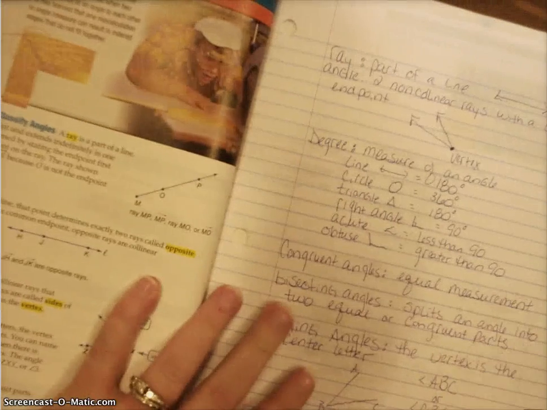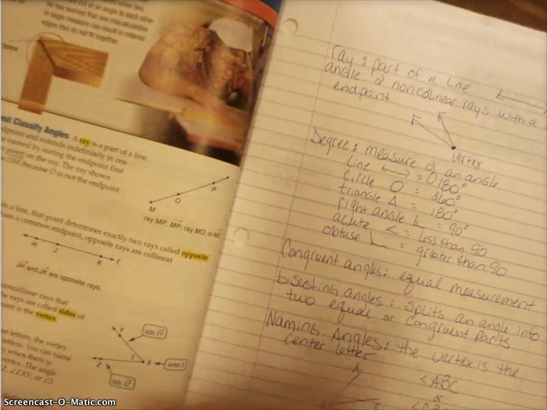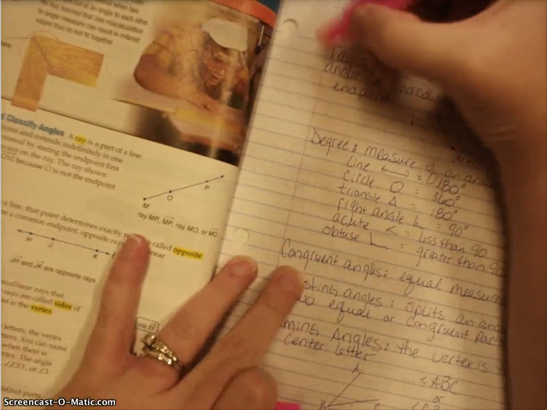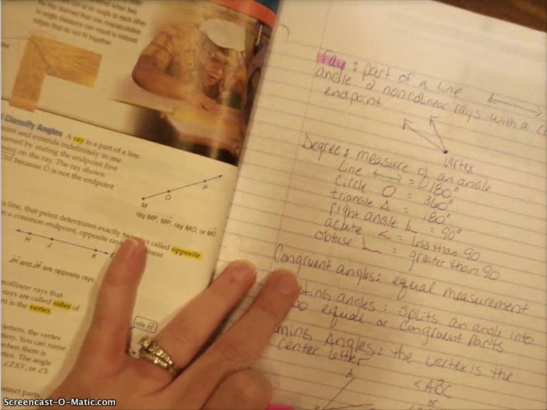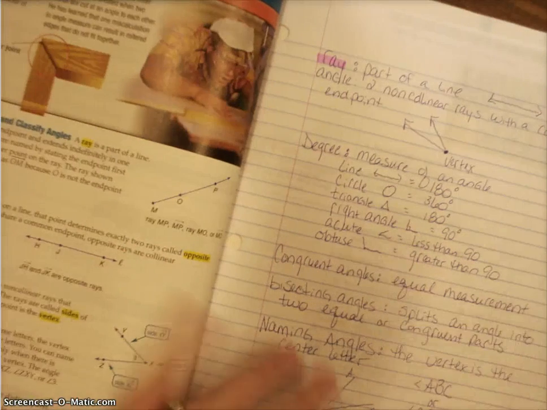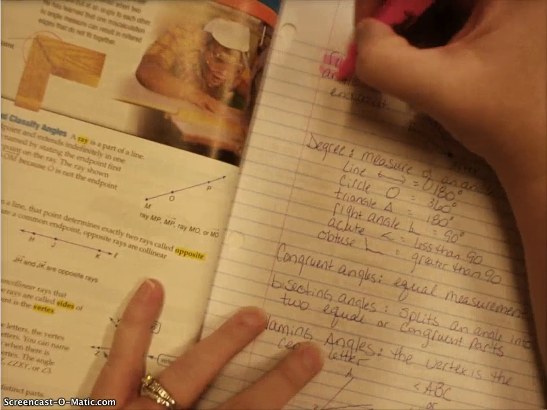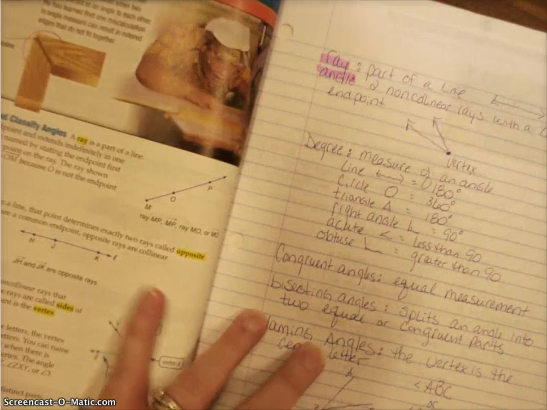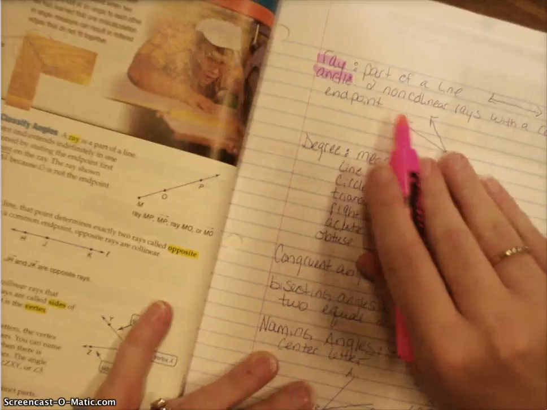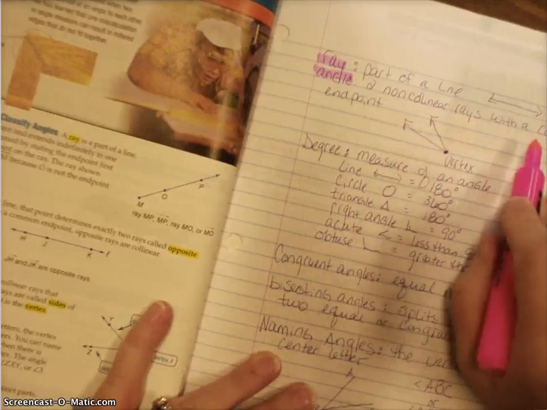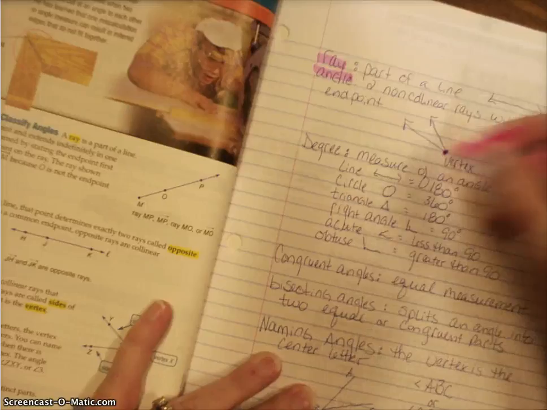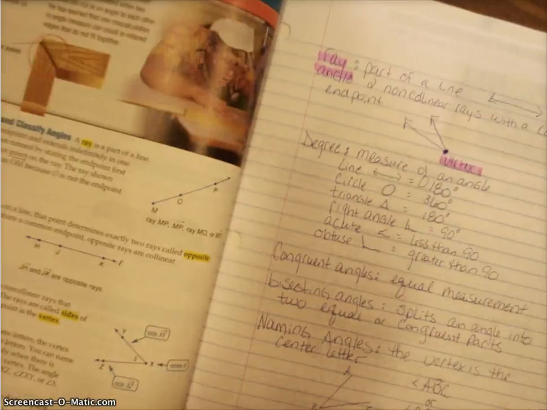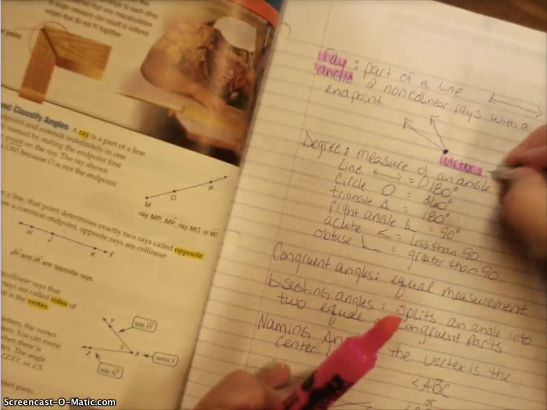Okay? The first one is the word ray, which really just means a line. It's a specific part of a line. Okay? And then there's angle. Very specific definition is two non-collinear rays with a common endpoint. And we call this common endpoint the vertex.